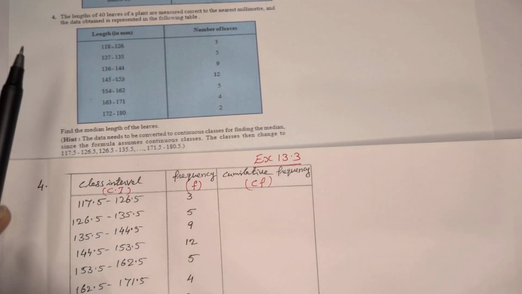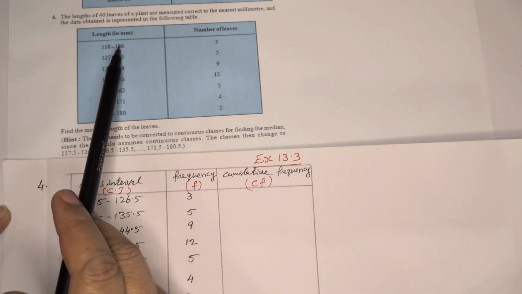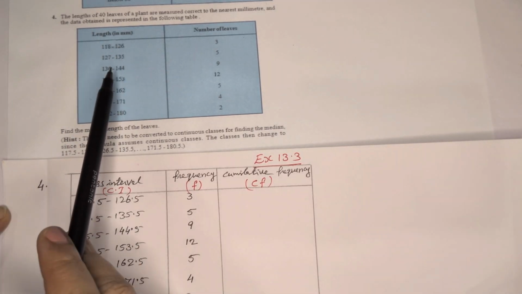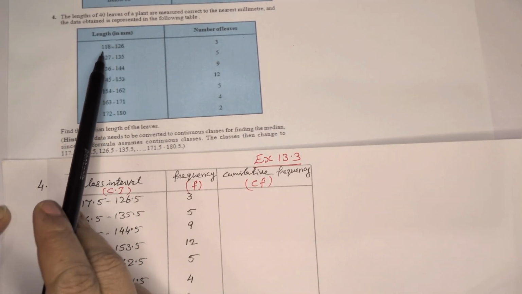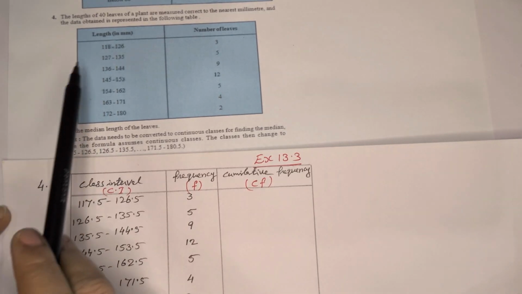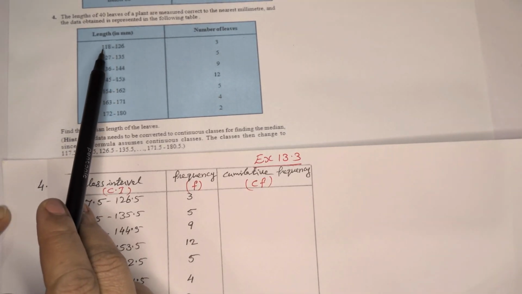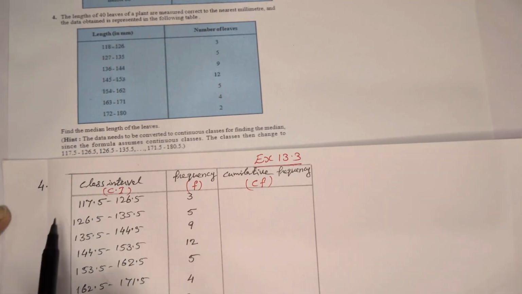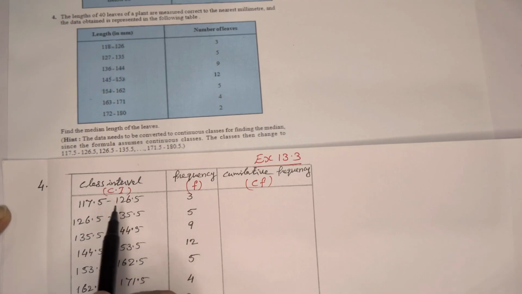Half of 1 is 0.5. So 0.5 we have to add to the upper limit and subtract from the lower limit. When we subtract 0.5 from 118, we get 117.5. Add 0.5 to the upper limit, so 126.5.